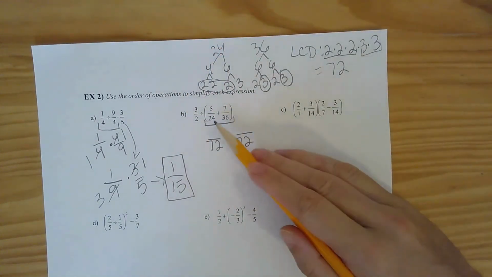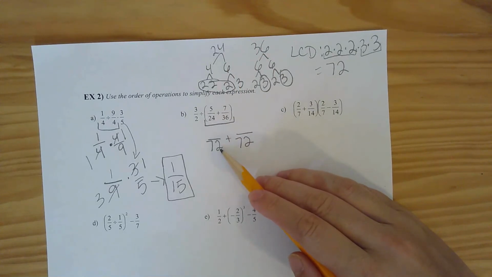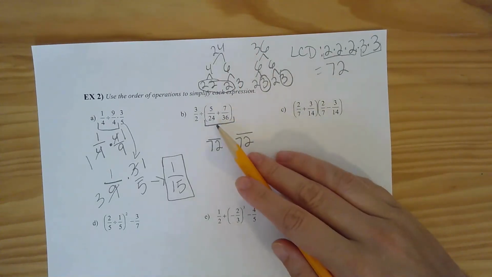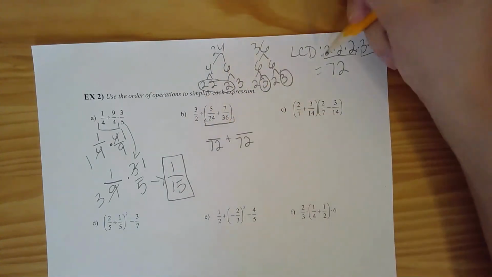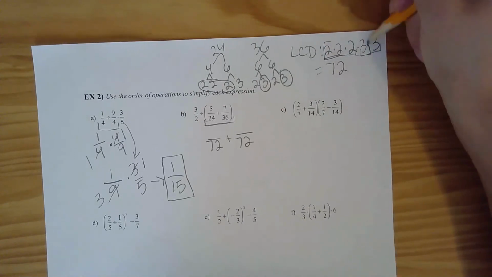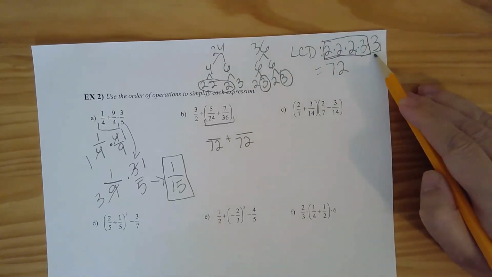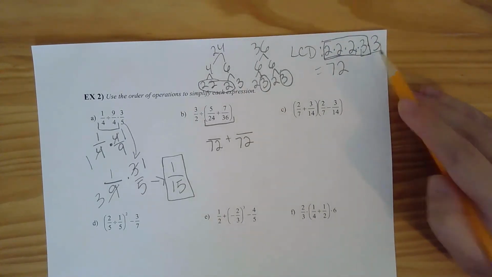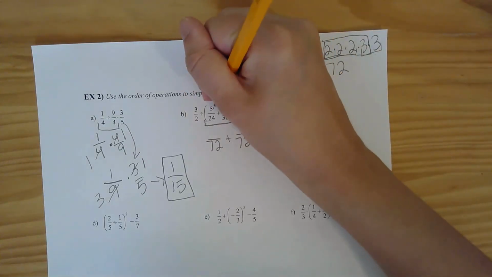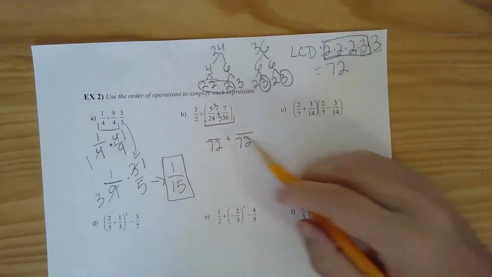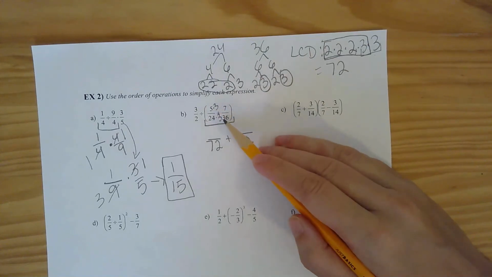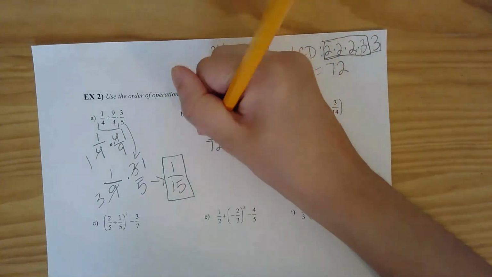Alright, to go from 24 to 72, I'm going to multiply by 3. And in case you're wondering, how did you do that so fast? 24 had 3 2's and a 3, right? This much. So it's missing the 3 over here. So that's what I need to multiply by to get to the 72. If I multiply by 3 in the numerator and denominator, I'm going to get to 15 over 72.